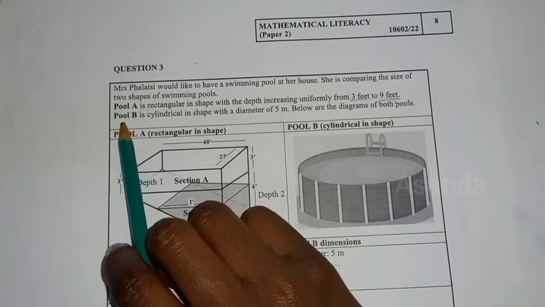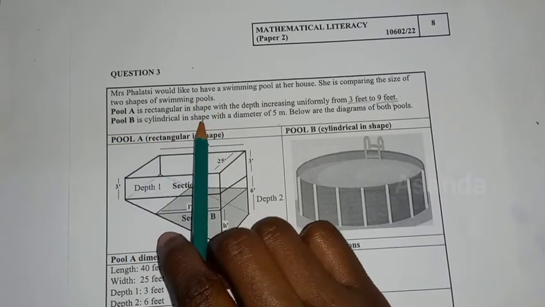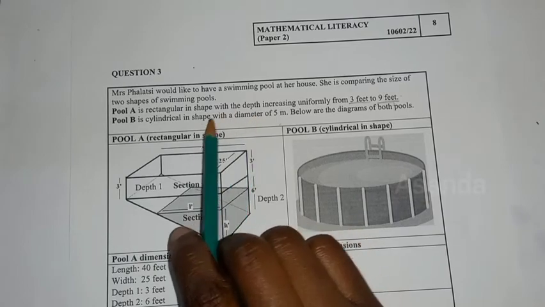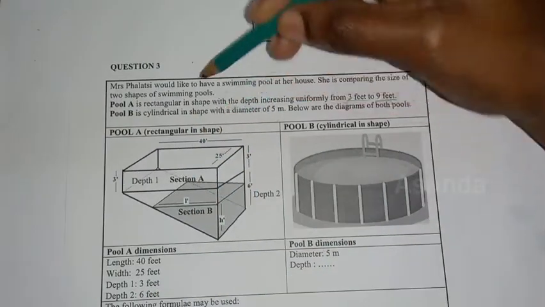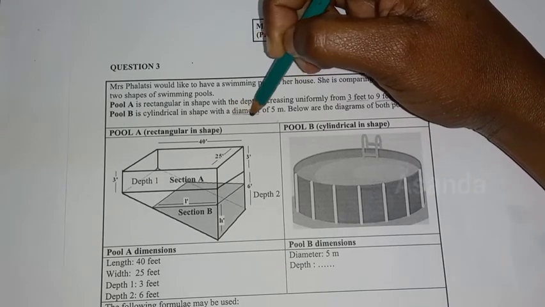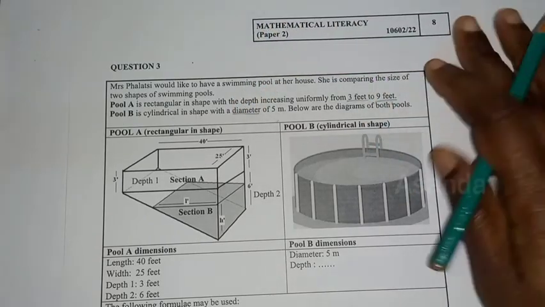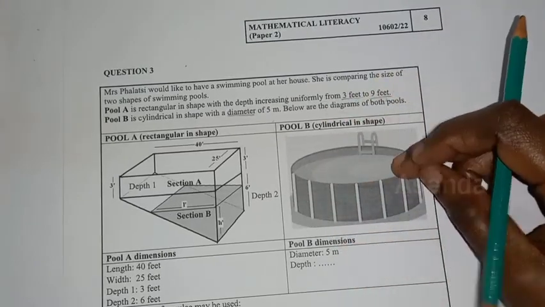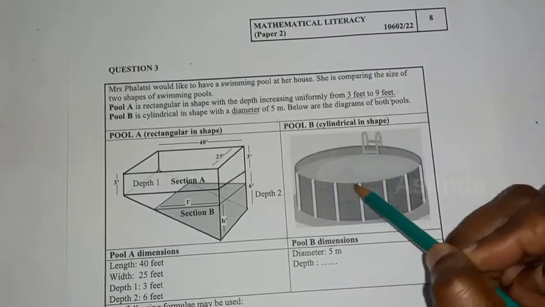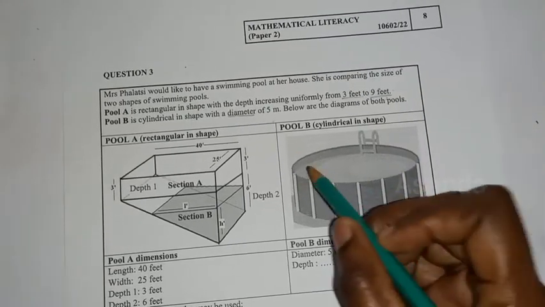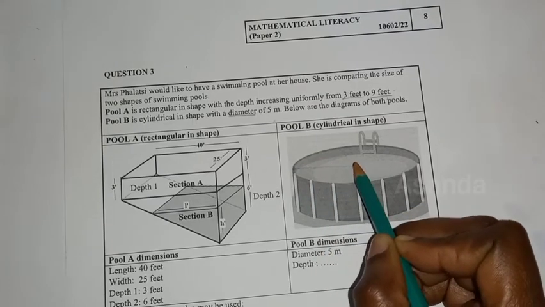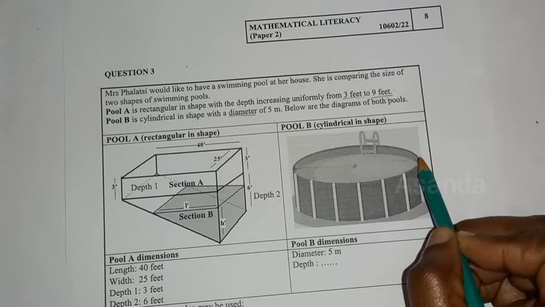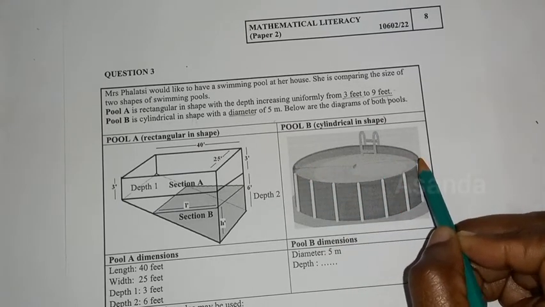And then for pool B, they say that it's a cylindrical shape with a diameter. Cylindrical means that it's a circle with a height, right? And then we are going to look at the diameter. So let's first remind ourselves, or those who don't know, what is a diameter? A diameter is found in a circle. So this is the circular pool, and the diameter would be right from the beginning of the circle, or the circumference, through the center and to the end. It's a straight line. That straight line there would be the distance.